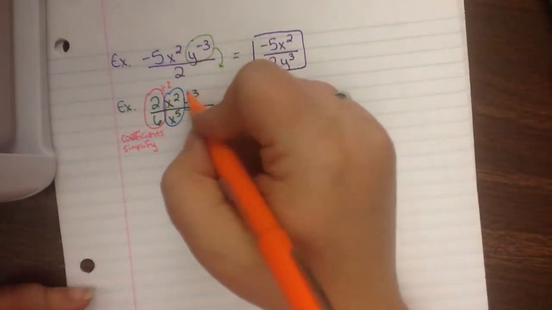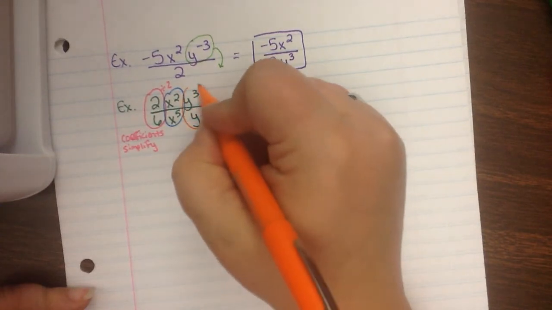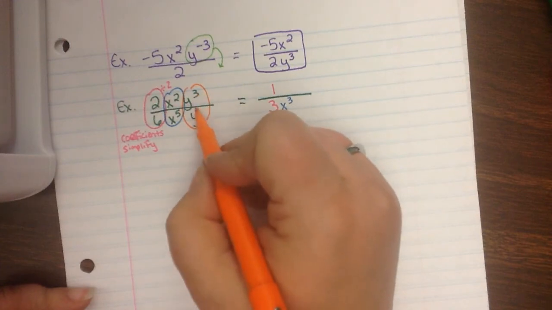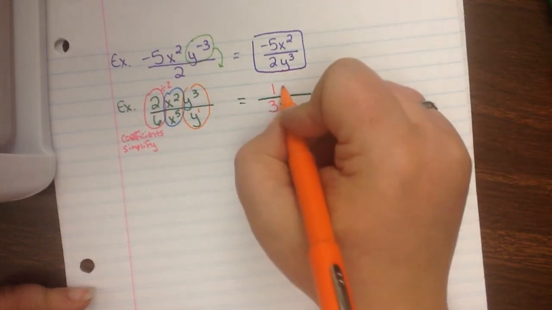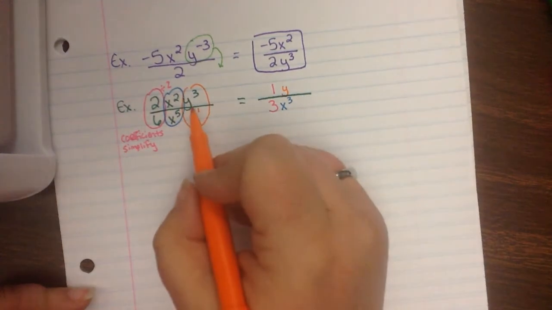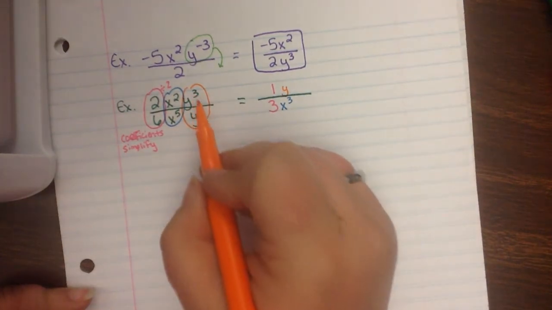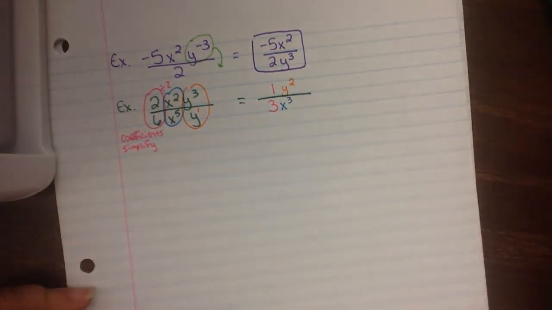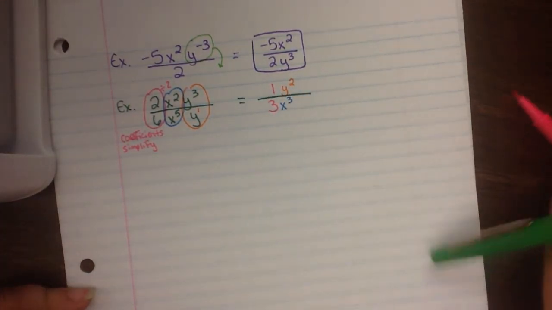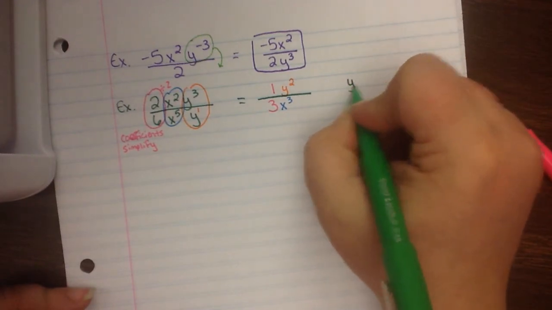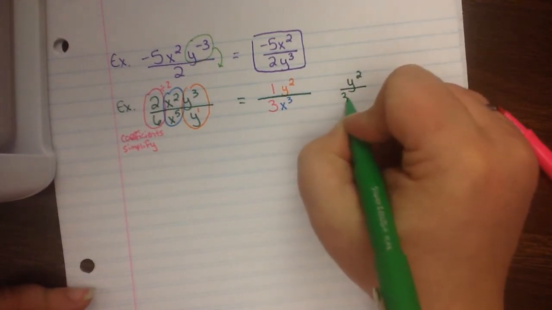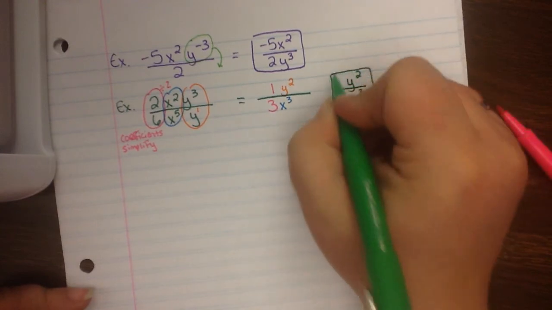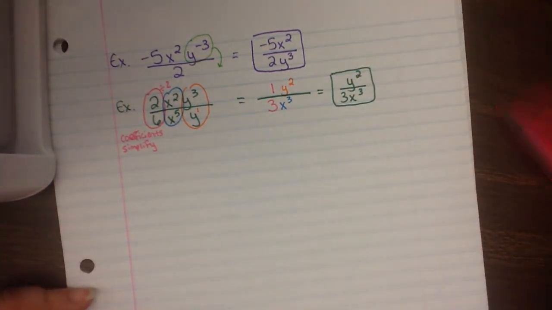And then last but not least, I have some y's here. Y to the third and y to the first. Remember, I use the cheat code of wherever my larger power was, that's where it's going to stay. So I do 3 minus 1 and get y squared. So I can leave that as 1y squared divided by 3x cubed, or I can change it to y squared divided by 3x cubed. I said squared, didn't I? So you can leave the 1 there as a coefficient, but you do not have to have it.